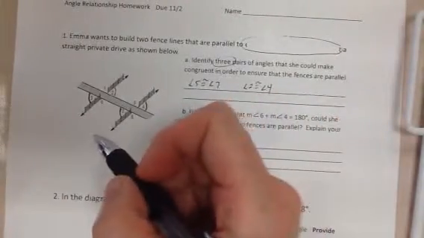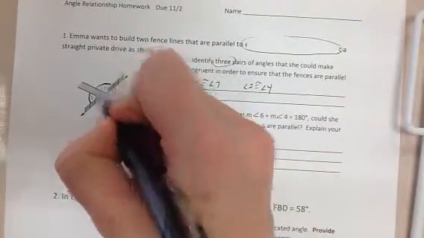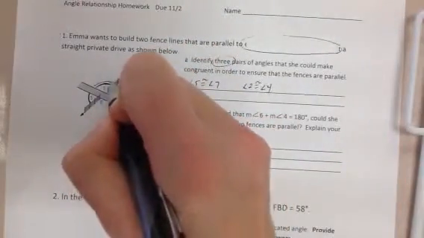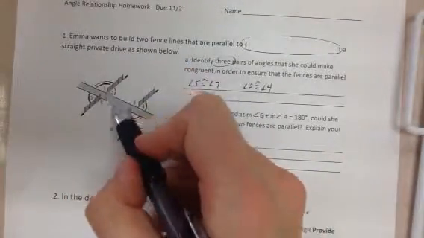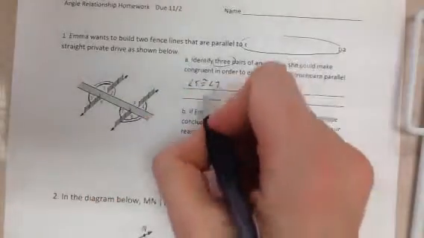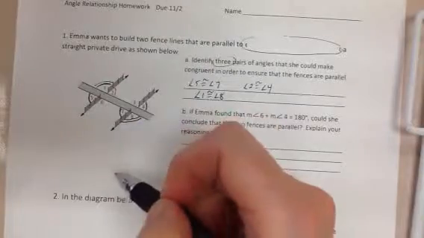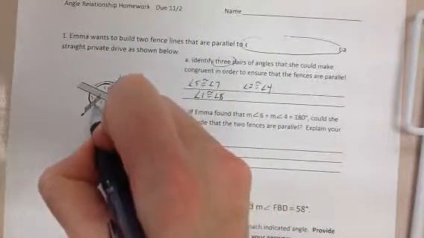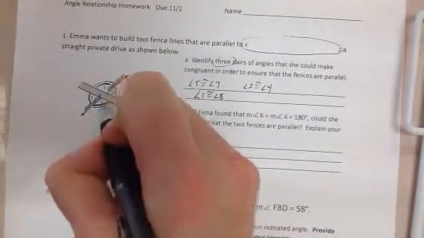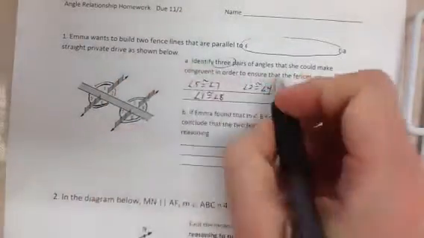The other thing I want to point out is that if they were alternate exterior, like angle 1 and angle 8, right? Angle 1 and angle 8 are alternating on either side of the transversal and exterior to the fence lines. If angle 1 and angle 8 were congruent to each other, the alternate exteriors would also force these two lines to be parallel. And same thing with alternate interior, angle 6 and angle 3.